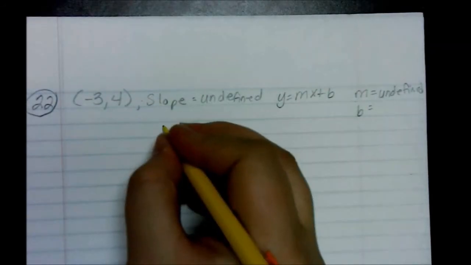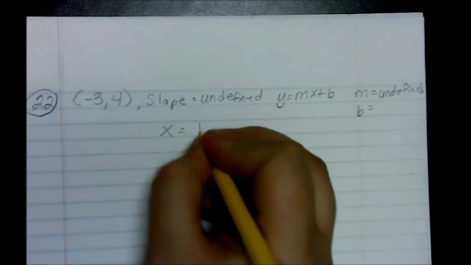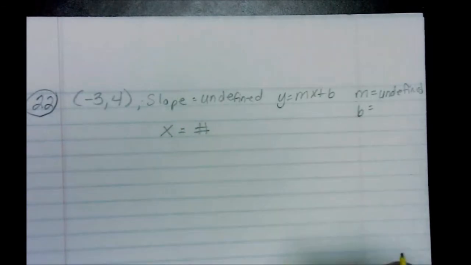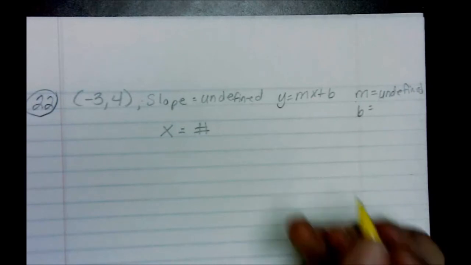If you remember from the notes from section 3.1, we discussed what the equation of a line looks like when you have an undefined slope. If you look back at the notes, you will find that an undefined slope always has x equals a number. So in order to find the b on here, you will remember that there is no y-intercept when you have an undefined slope.